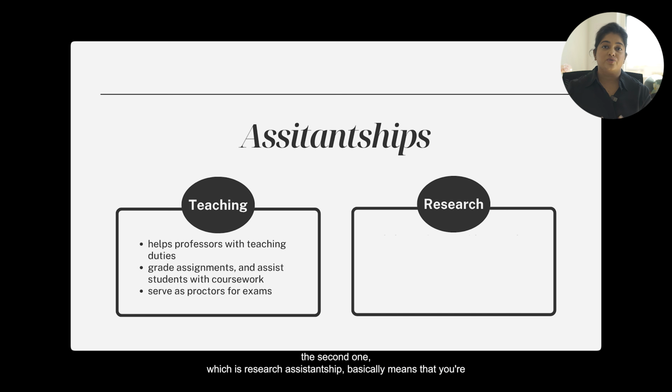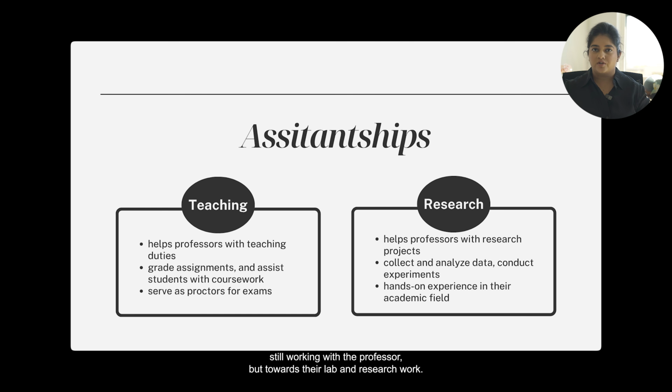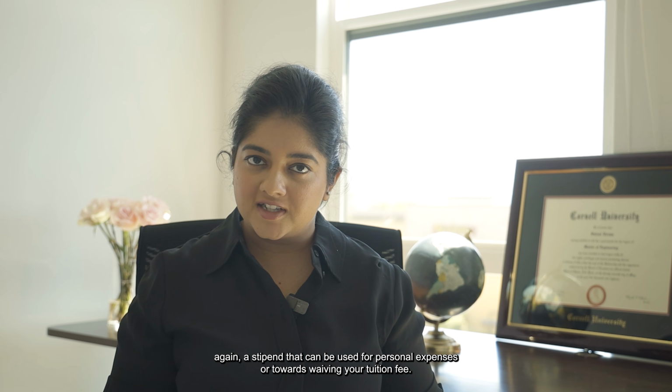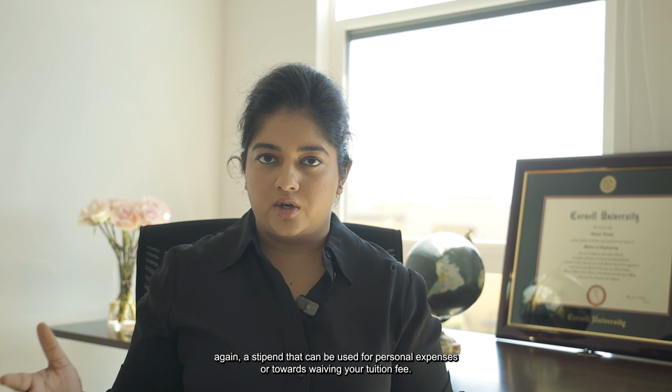The second one, which is research assistantship, basically means that you're still working with the professor, but towards their lab and research work. So you're not teaching any course, but this is more towards helping them progress the research that they're actually doing. You'll spend a certain number of hours per week in the lab dedicated to moving some project along forward, and for that you get paid on a monthly basis. Again, a stipend that can be used for personal expenses or towards waiving your tuition fee.